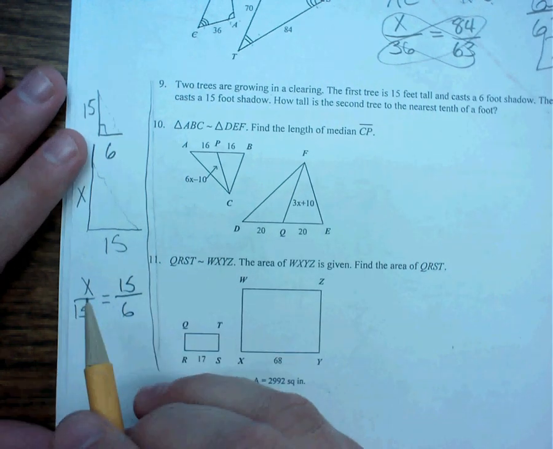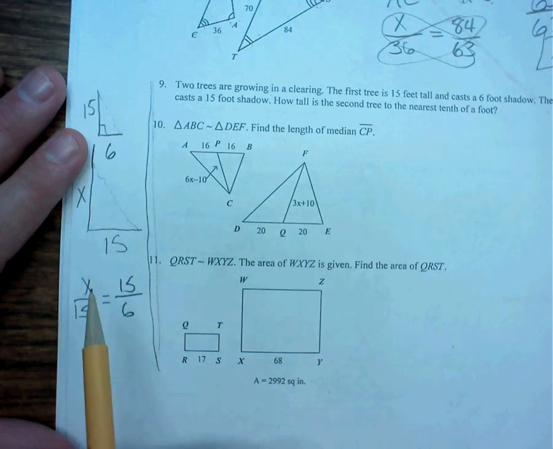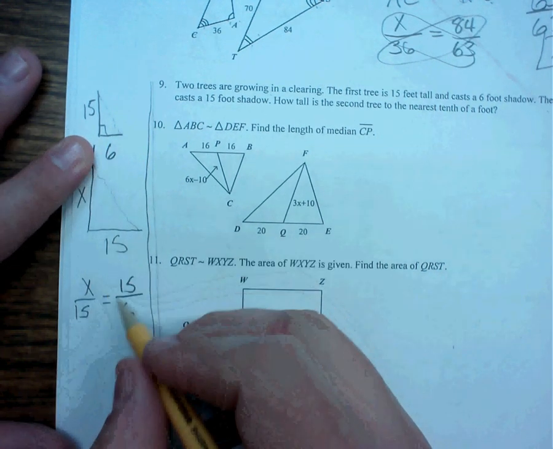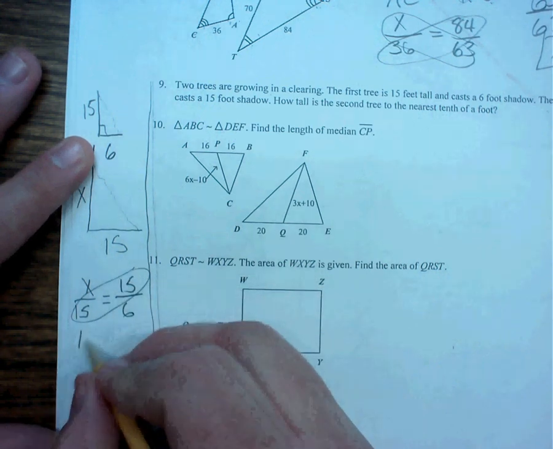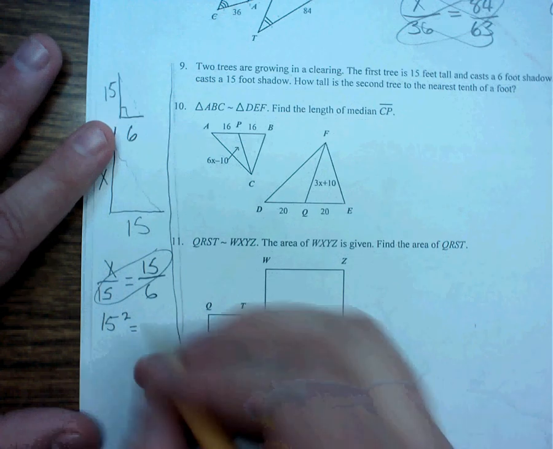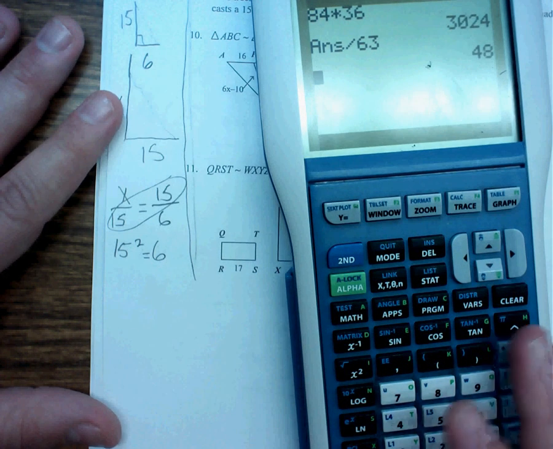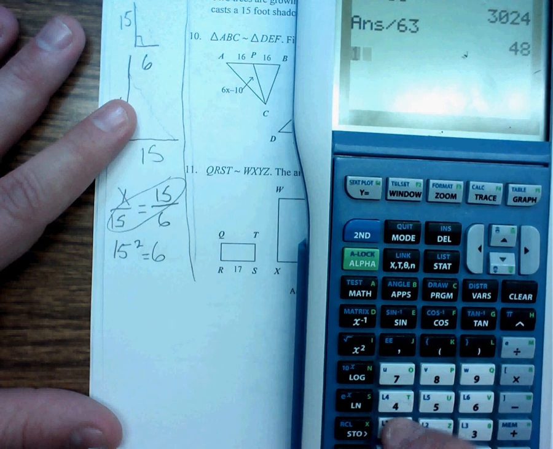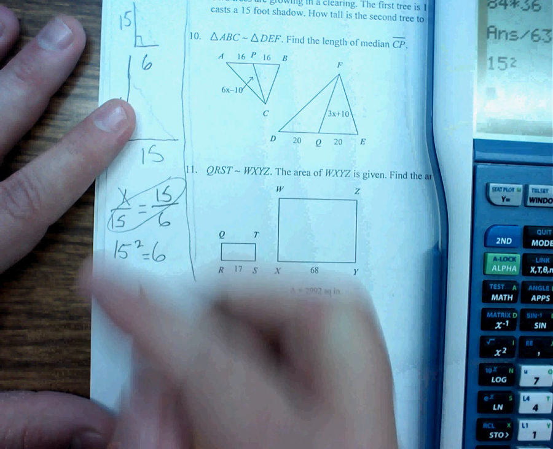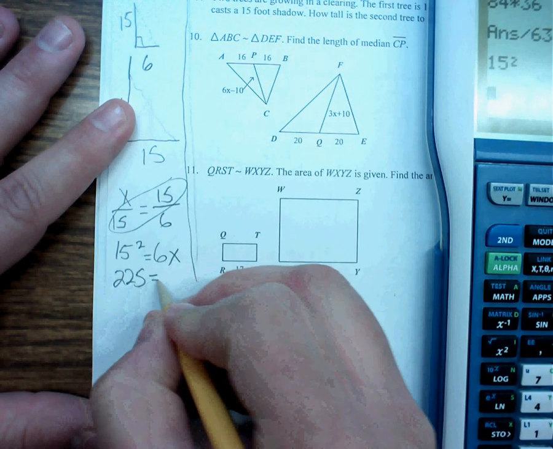So now, if you put that in wrong, you'll get the wrong answer. That's the important thing. That's why I asked the question. I want to make sure that you get the corresponding parts right when you're setting up these proportions. So I've got 15 times 15, which is 15 squared, is equal to 6x. Now this is going to be a decimal because 15 squared, if I remember correctly, is 225. Yep. So 225 is equal to 6x.